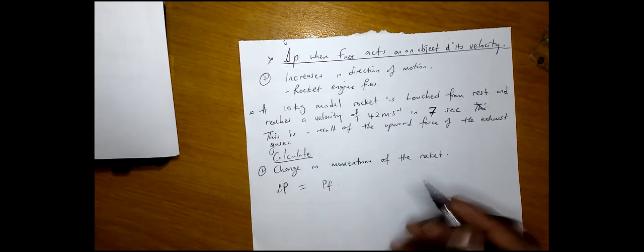So what happened in that is that the exhaust gases are the ones that push what we call the rocket upward. We want to calculate the change in momentum in this case. So what do we understand by change in momentum? Change in momentum is the final momentum minus the initial momentum. So it's m(v final minus v initial).